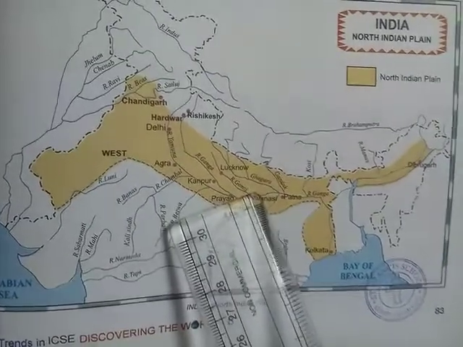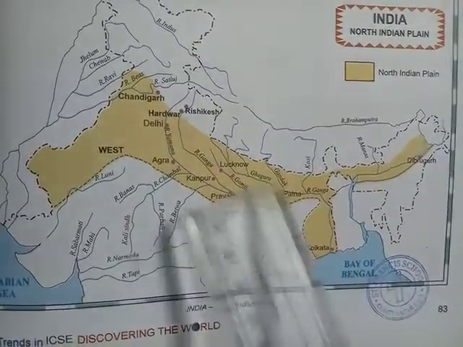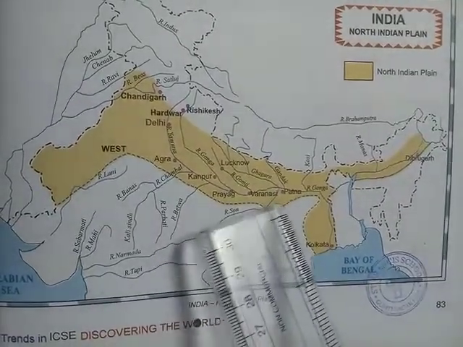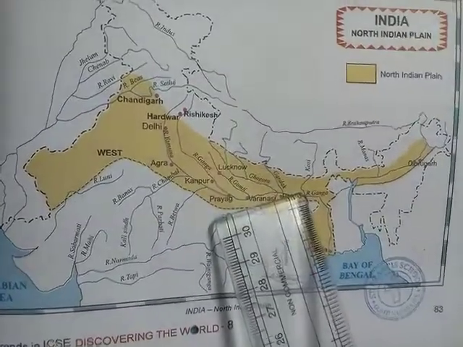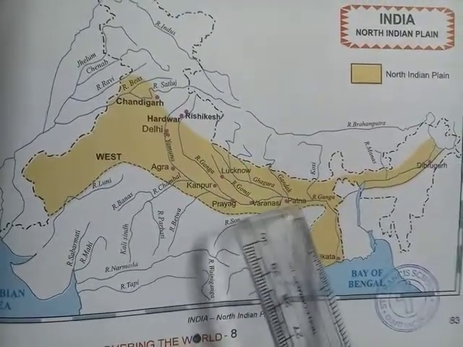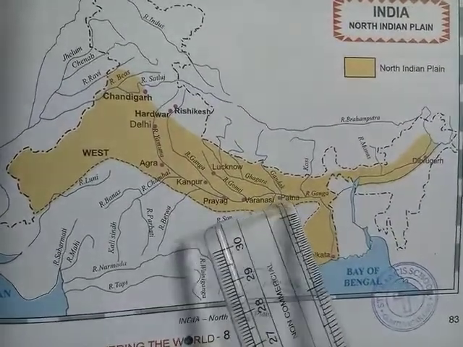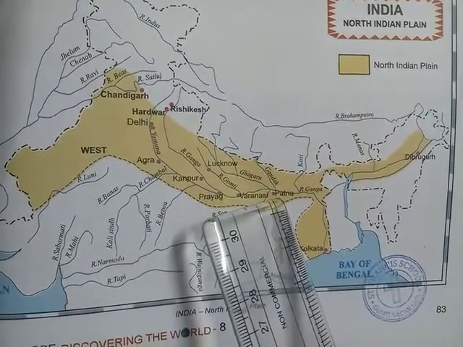This is the world's largest delta, which is formed by two of the major rivers, the Ganga river and the Brahmaputra river. This delta is very big, and it is known as the Sundarban delta. I hope this much is very clear to everyone.